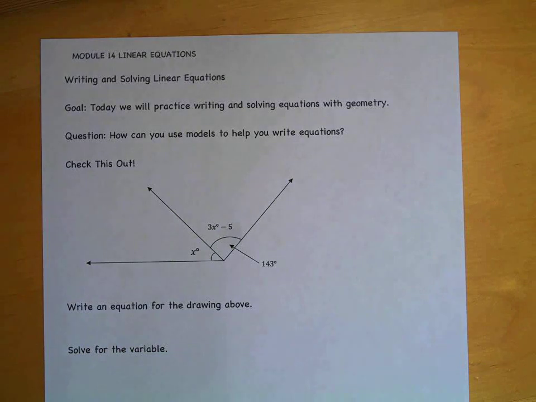This is lesson 5, and it is called Writing and Solving Linear Equations. Our goal for today: we will practice writing and solving equations with geometry. So we're taking everything that we've learned so far and we're applying it to geometry, because we all love geometry.